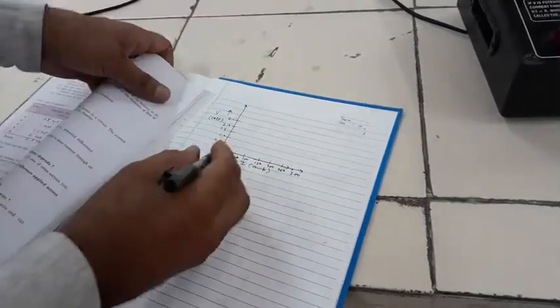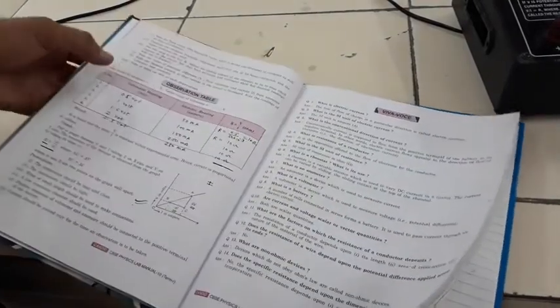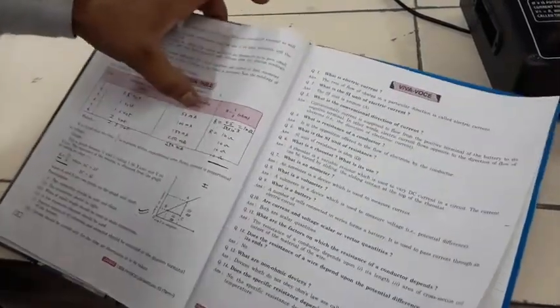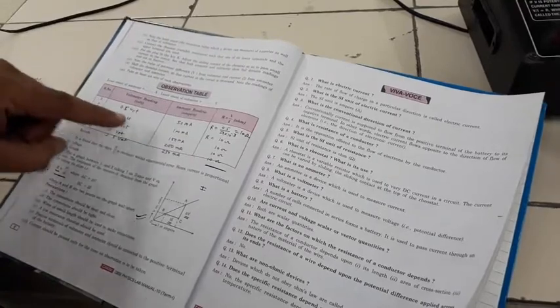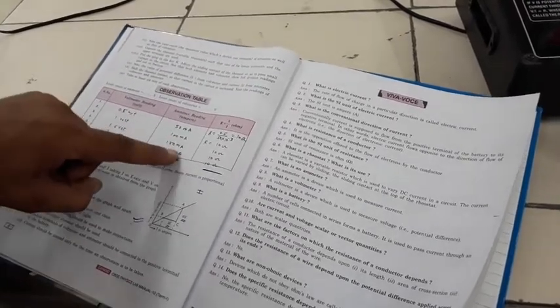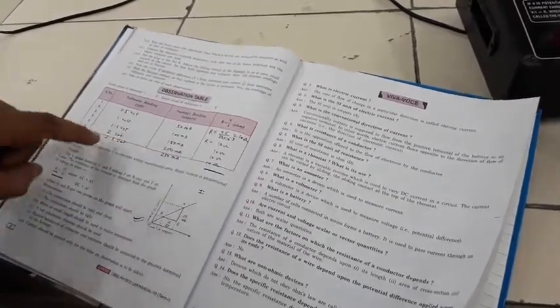Then from the readings, 0.5 has 50 milliampere, 1 has 100, 1.5 has 150, 2 has 200, 2.5 has 250 milliampere.